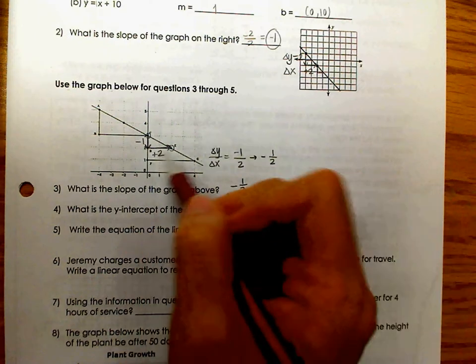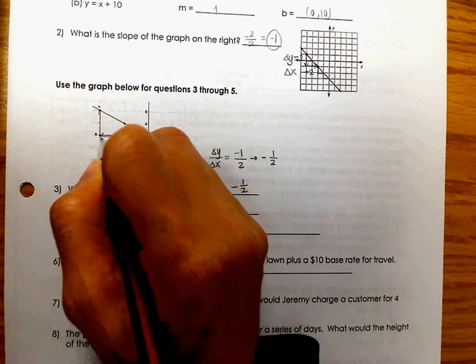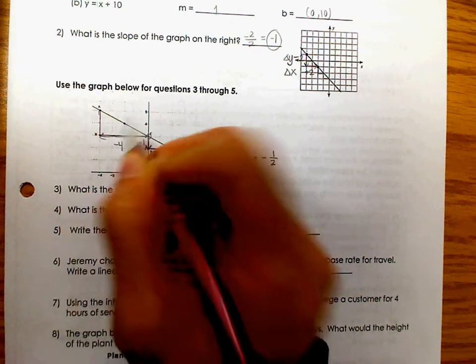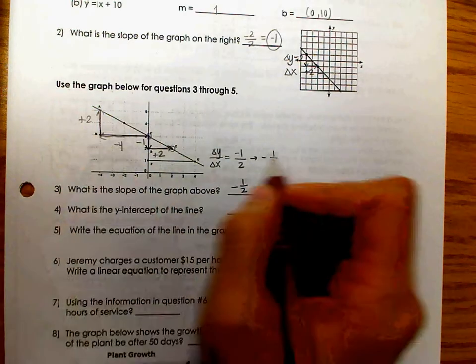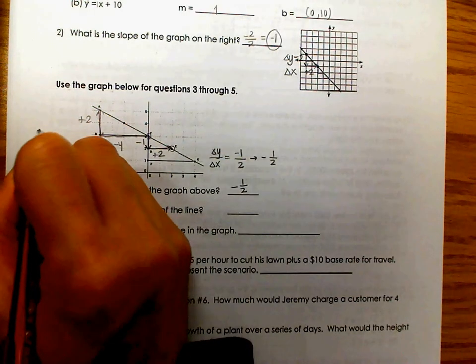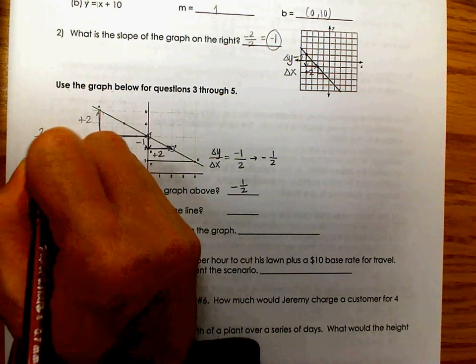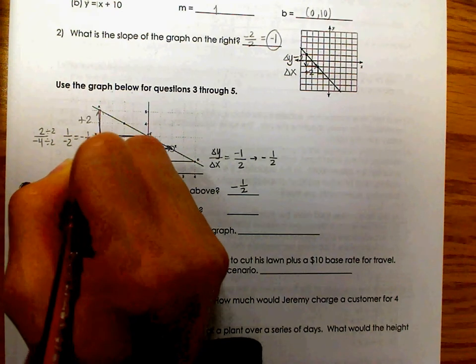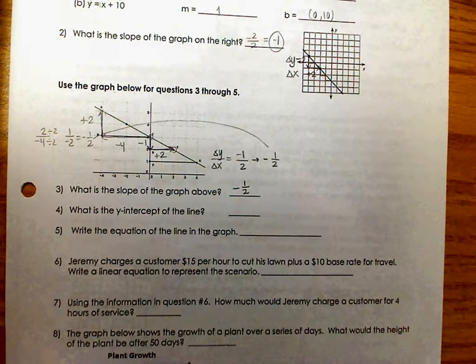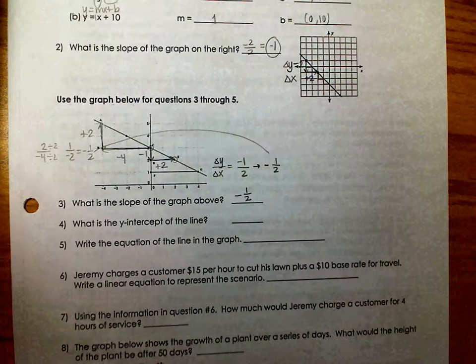Let's say you decide to use this triangle. So if you want to go left, 1, 2, 3, 4, that's negative 4, and then up 2. Now, change in y over change in x for this one will be positive 2 over negative 4 because this is your change in y because it's vertical movement. And if you reduce this, it becomes 1 over negative 2, which is negative 1/2, which is the same as this. So all of these little triangles are basically to show you that it's going to be proportional.